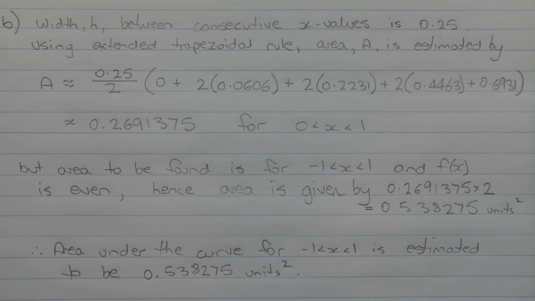But the question is asking for the area under the curve in the interval x between -1 and 1. Note also that f of x is even, hence the area is given by twice the value that we just found here. So that's 0.2691375 times 2, which is equal to 0.538275 square units. Therefore, the area under the curve in the interval x between -1 and 1 is estimated to be 0.538275 square units.